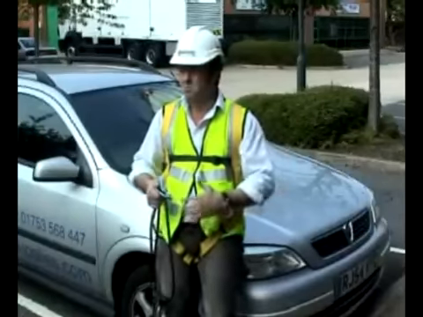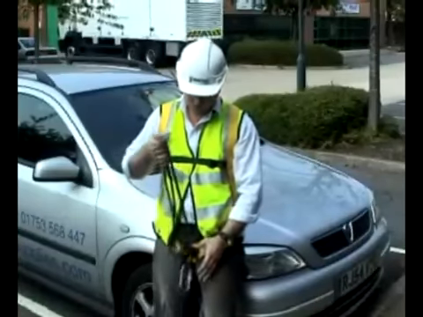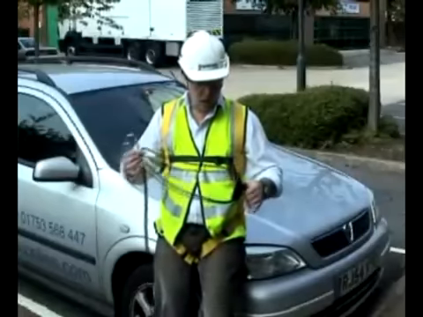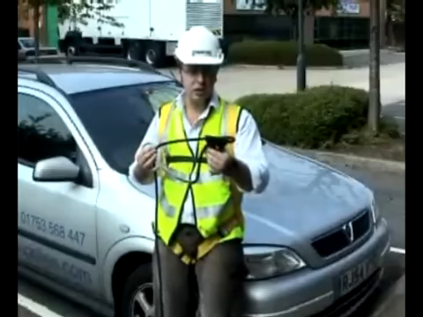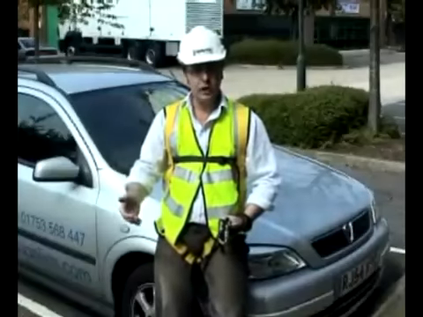Now, quite simply, the simplest form of restraint would be if I was to give you a piece of rope. But that's not very flexible on the site because it limits your movement. So what we're going to look at is what we call adjustable restraint. Quite simply, it's a piece of rope with an adjustable device on the rope which allows you to set the distance from your anchorage to your working edge.